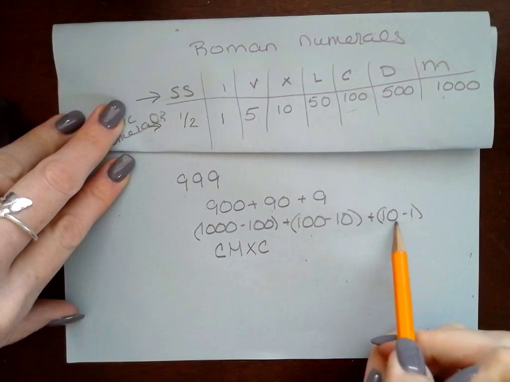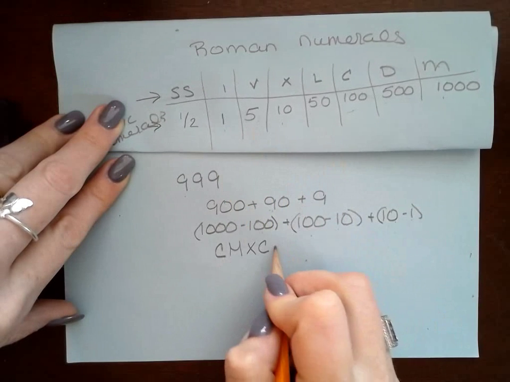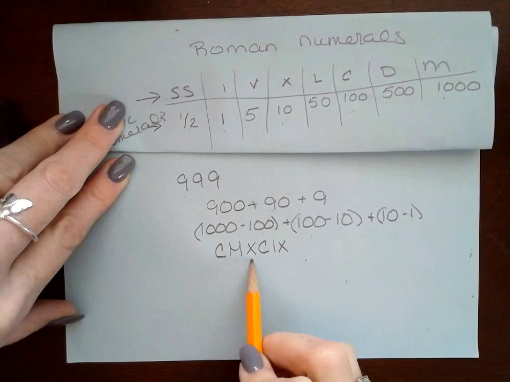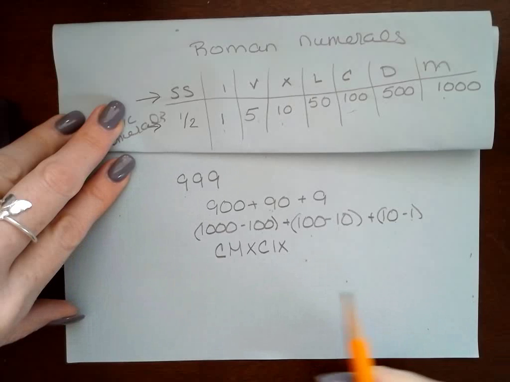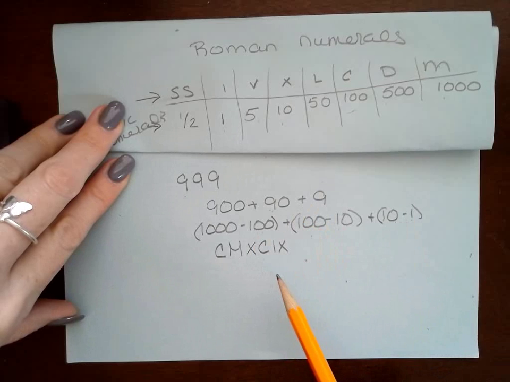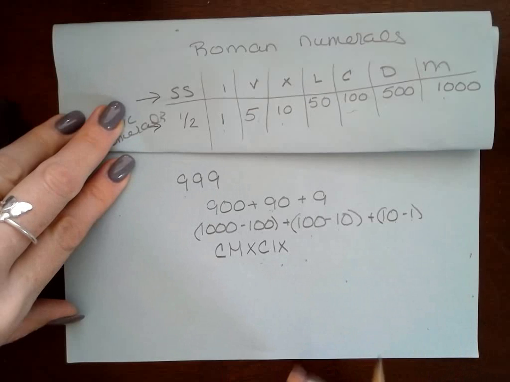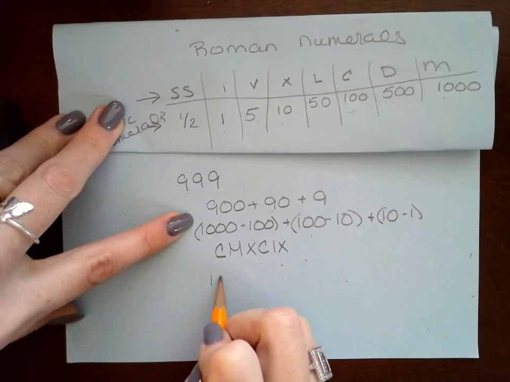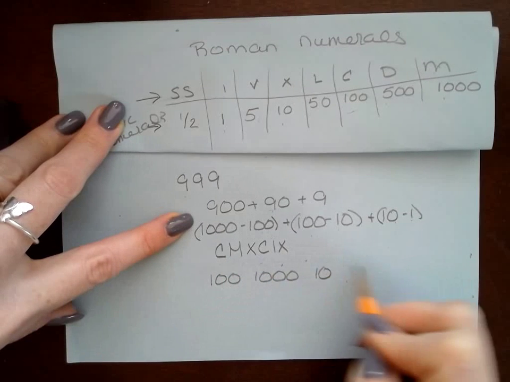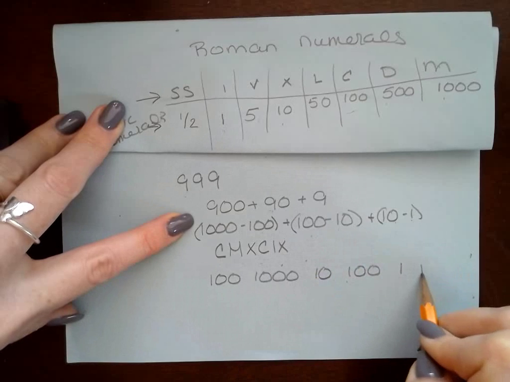And then we need to do 1 before 10. So we know 10 was the X, 1 is represented by the letter I, so I, X. CMXCIX. If we needed to go backwards, we could easily do this. So I'm going to use the same numerals because they're here. But what I'm going to do is I'm going to take the value of each of these numerals and just write it in Arabic form. So C is 100, M 1000, X 10, C 100, I 1, X 10.